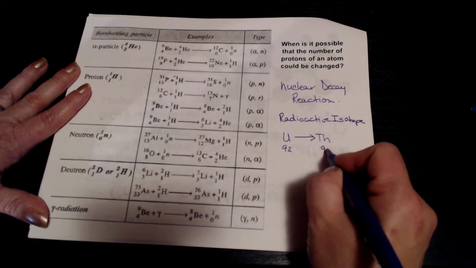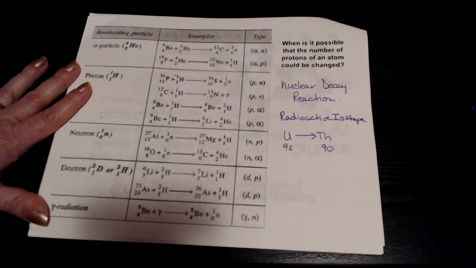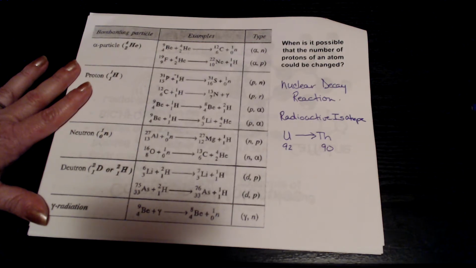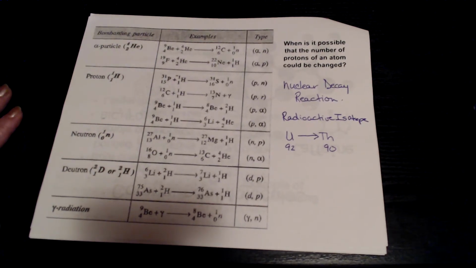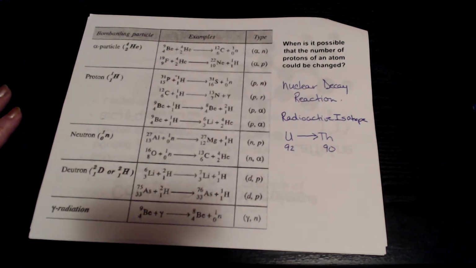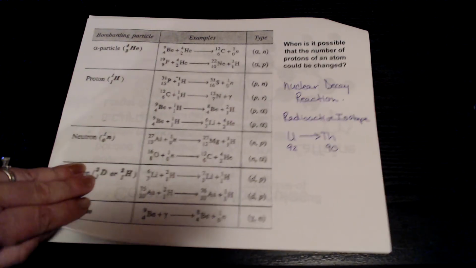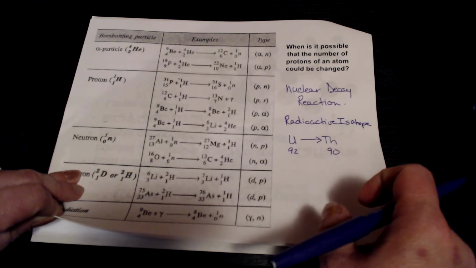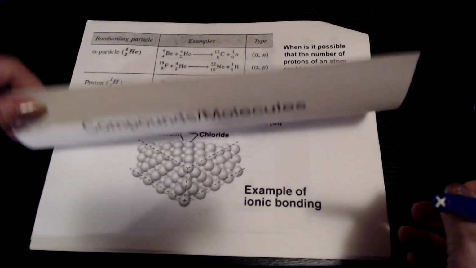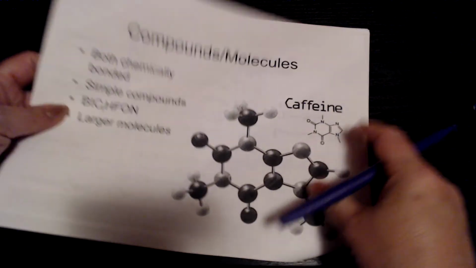Down to thorium, which is 90. So essentially, your uranium lost 2 protons in the nuclear decay. It's the only time you can change the number of protons and actually change the element.